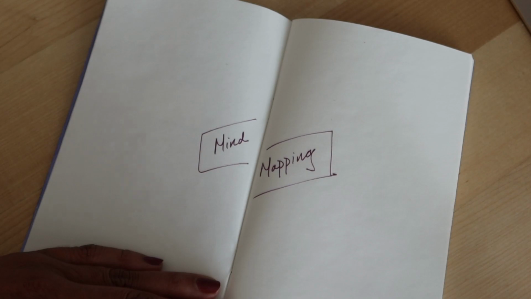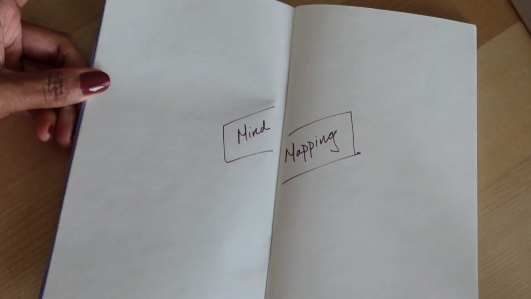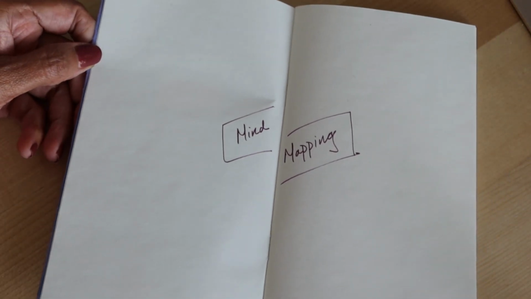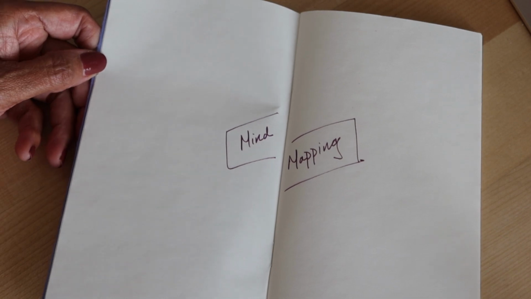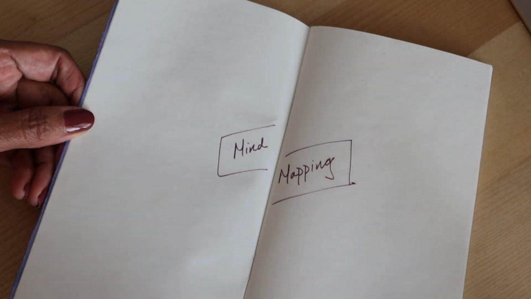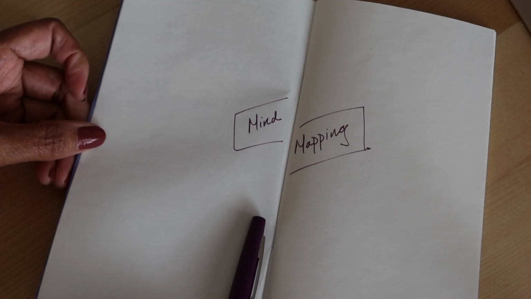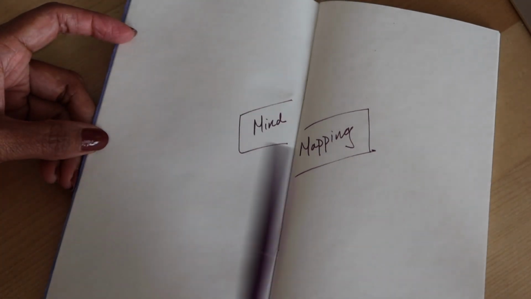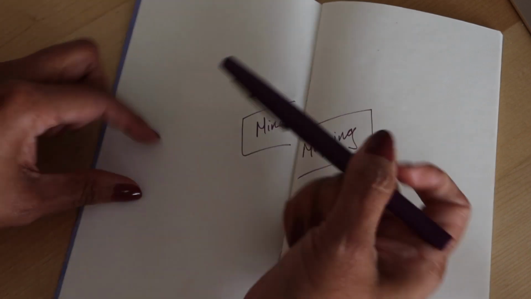mind mapping, and as you can see, I am gonna use 2 pages in my insert here. Depending on how you do mind mapping, and how deep or how far you want to go with the particular topic or how you want it organized, that will determine how much space you need. I've done mind mapping on a single side of this size insert, but today I think we can go a lot of directions with this, so I'm going to use 2 pages.